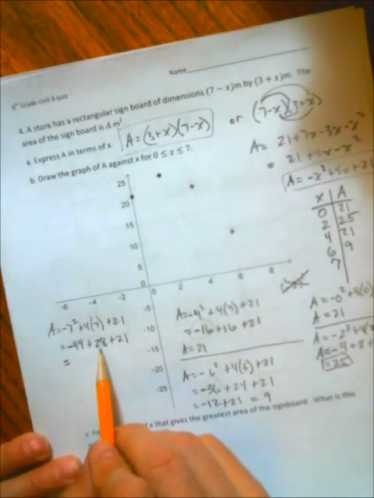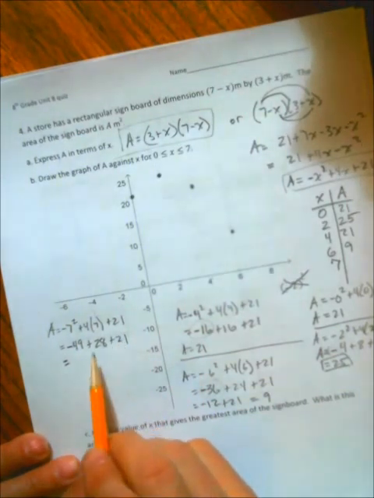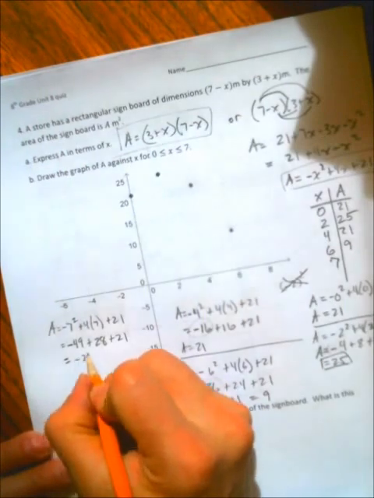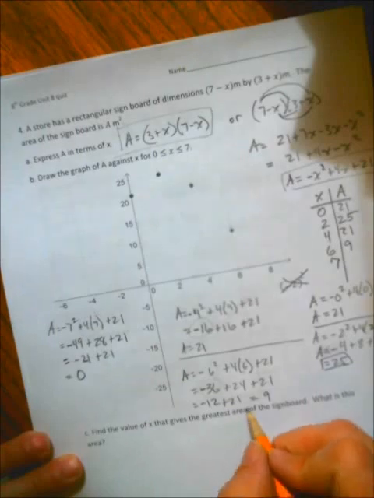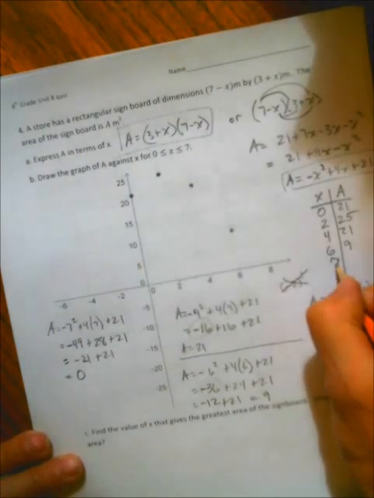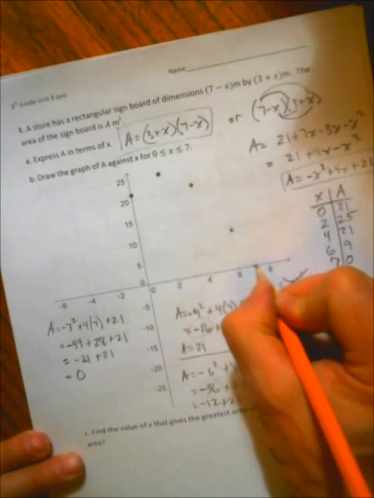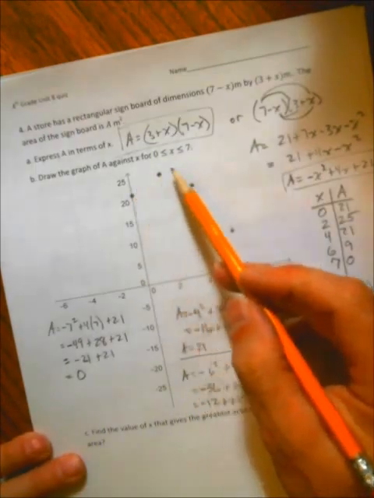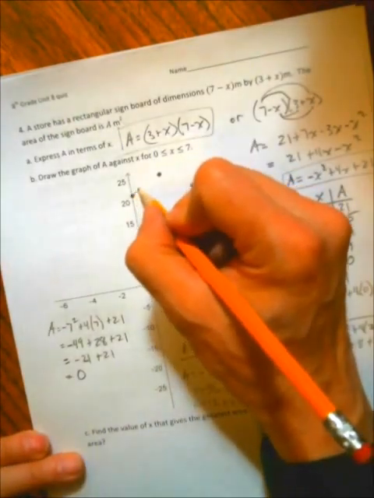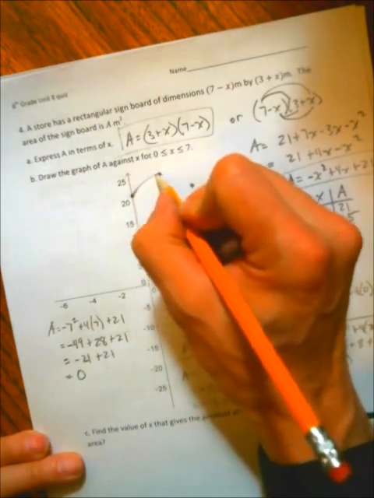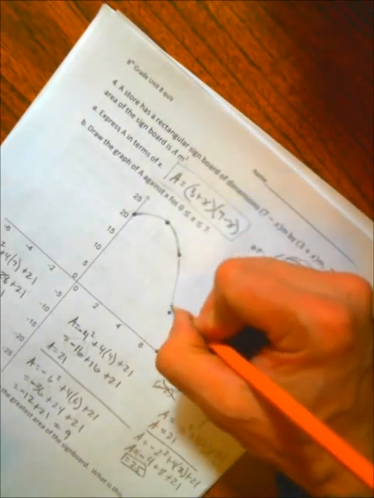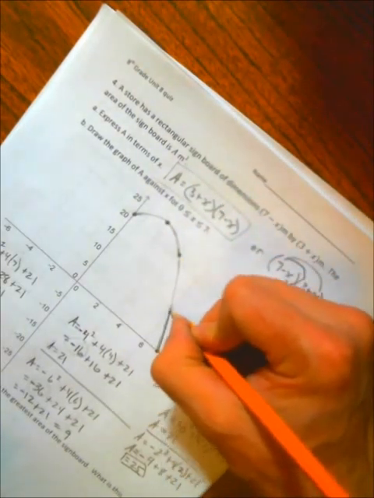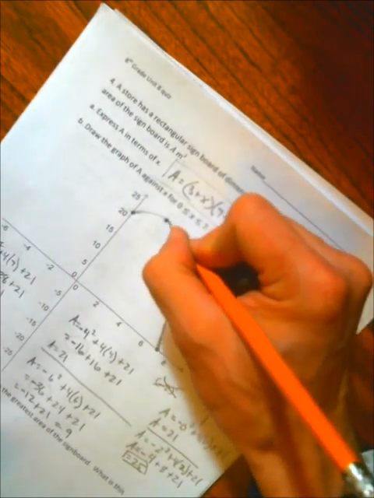So negative 49 plus 28 plus 21. Well, let's see. 49 minus 28 is negative 21 plus 21. Oh, that gives me 0. So when x is 7, the area is 0. What that means is I've kind of graphed all the possibilities once I draw this line, all the possibilities of how big this box can be.